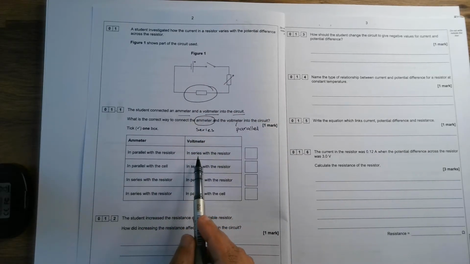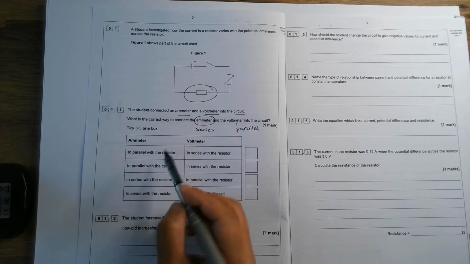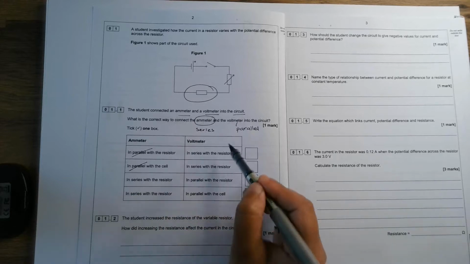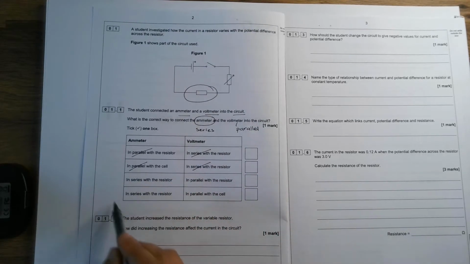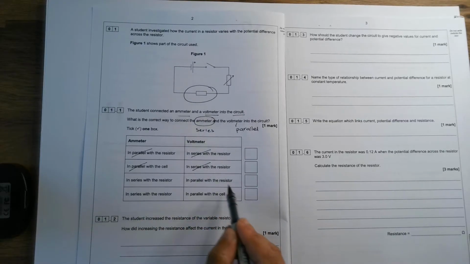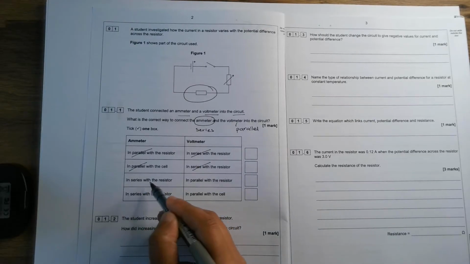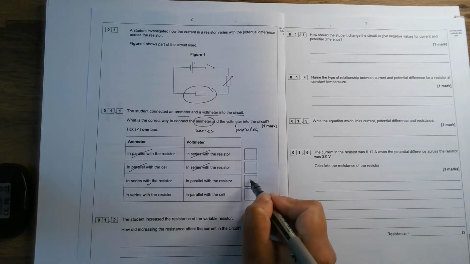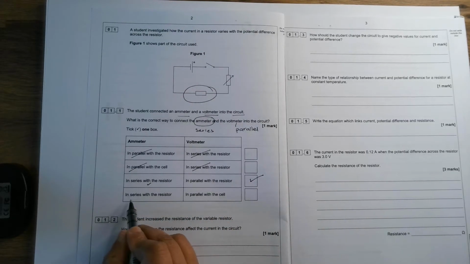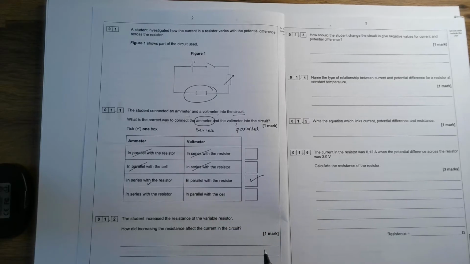So we're looking at ammeter in series, so we know that's out, and we're looking at voltmeter in parallel, so we know it can't be that one, it can't be that one. So we're left with two options here. So let's have a look at this one. In series with the resistor, yes, sounds about right. In parallel with the resistor, yes. The reason why we don't go for the last one is because this option says in parallel with the cell, but we want in parallel with the resistor.